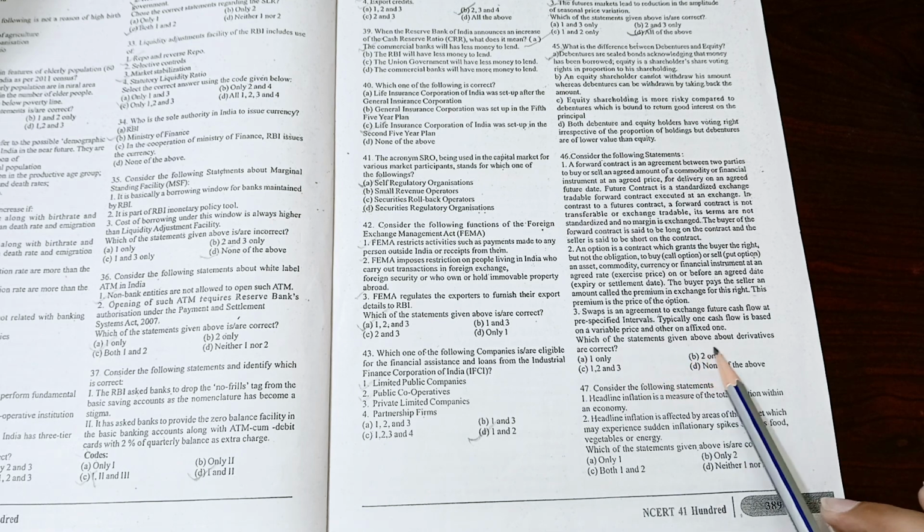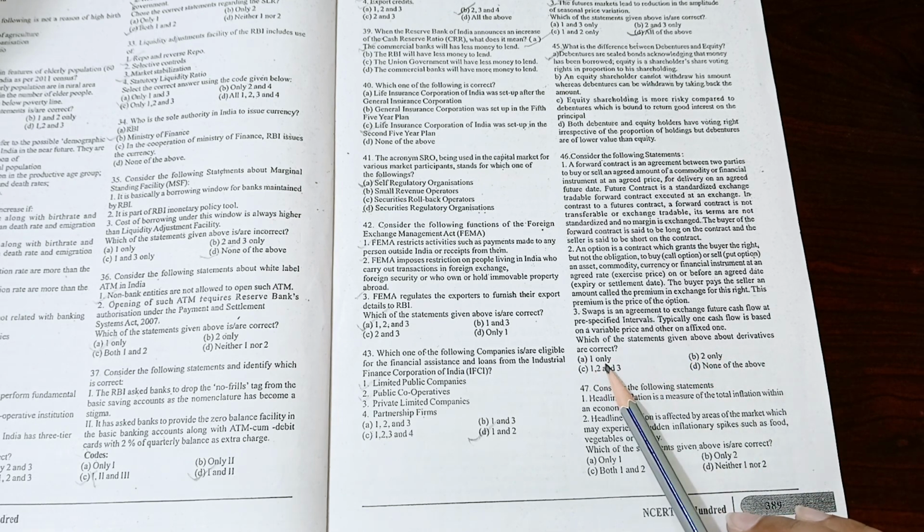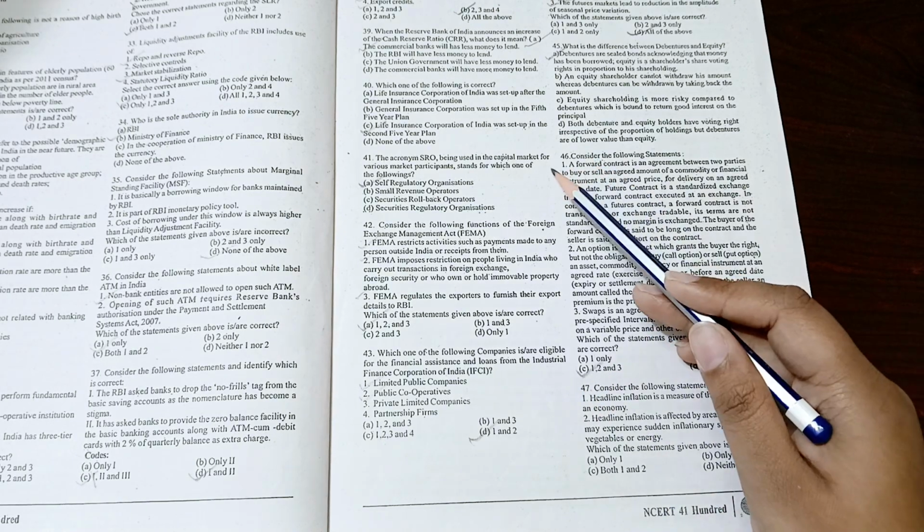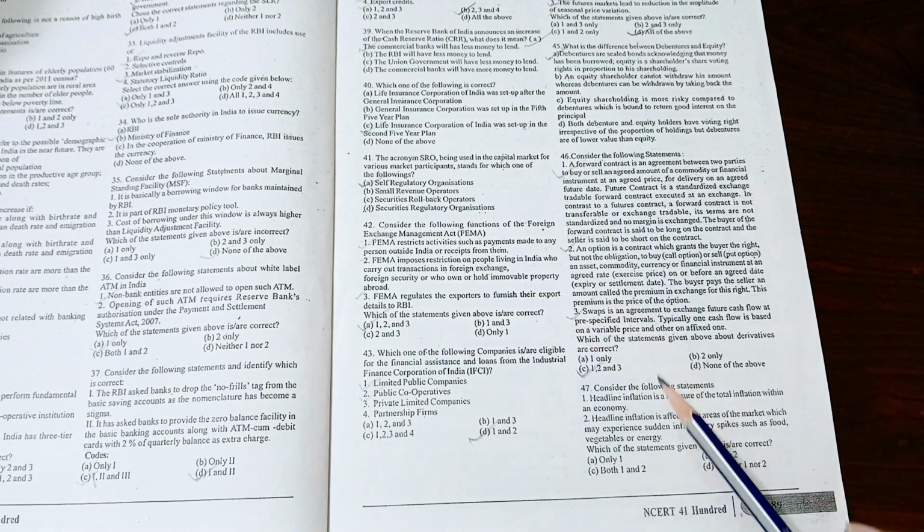Which of the statements given above about derivatives are correct? Let's consider option C, 1, 2 and 3, meaning all of the above.